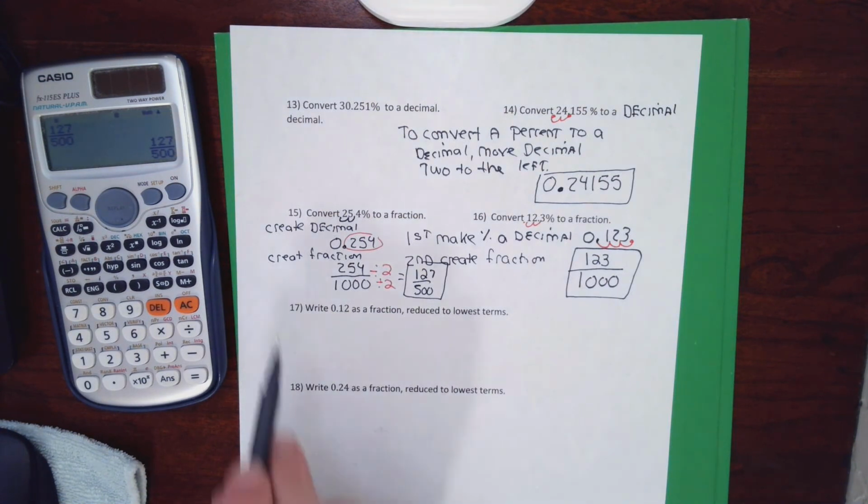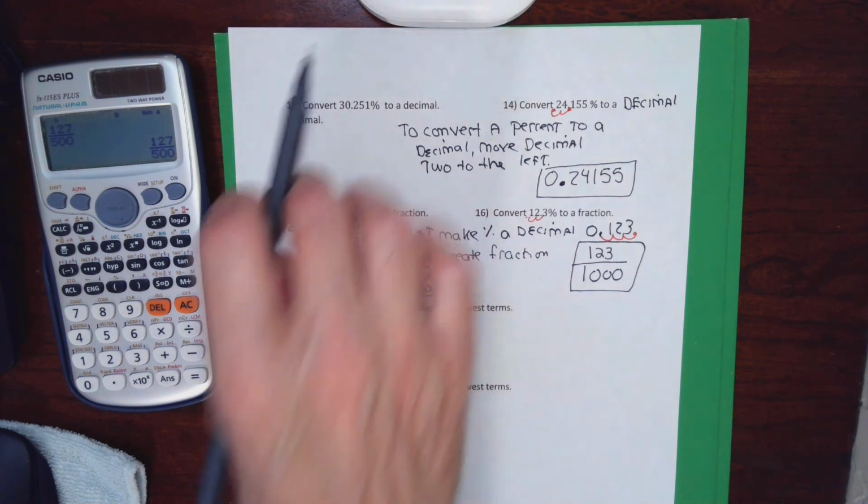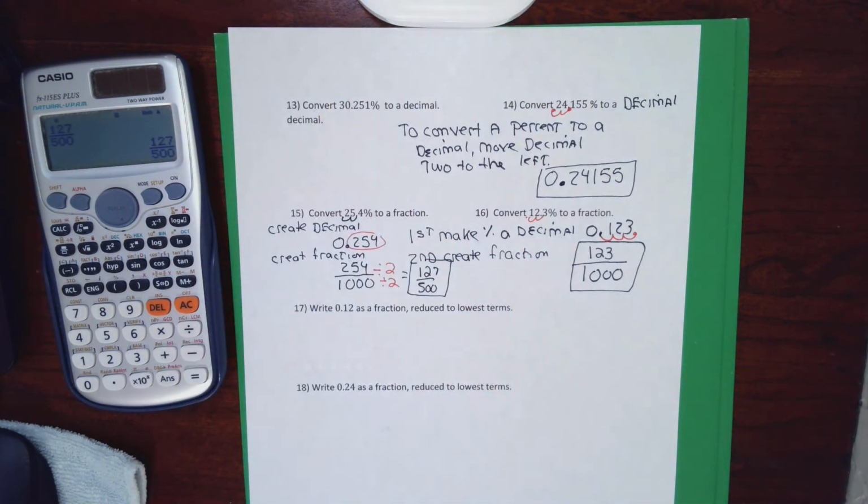So 17 and 18, I probably should have had before 15 and 16. It was poor planning on my part.